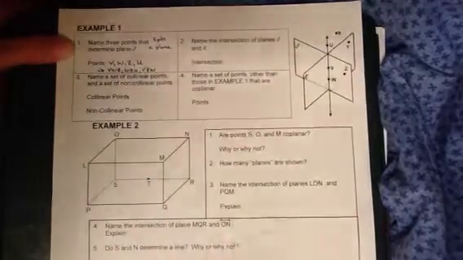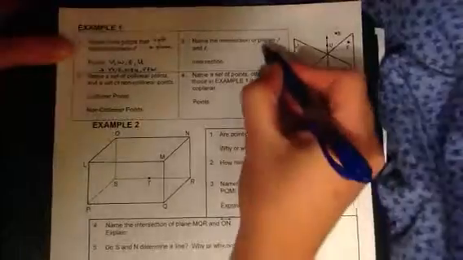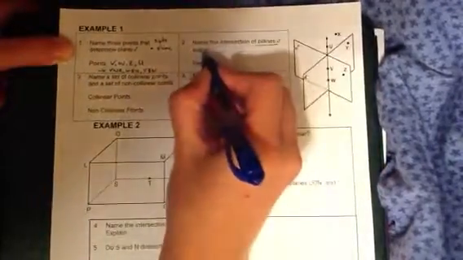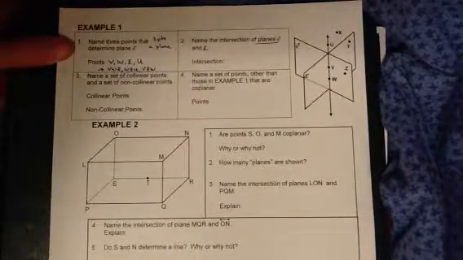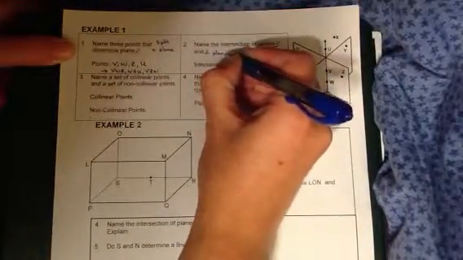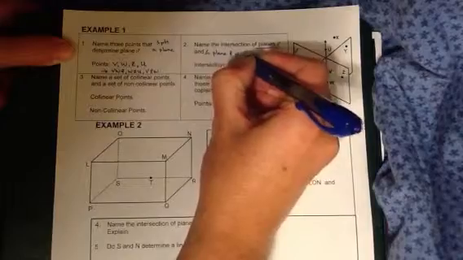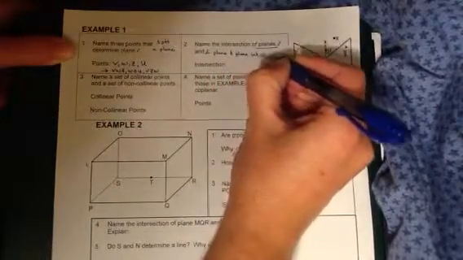Okay. Number 2, name the intersection of planes J and K. Well, this goes back to our rules from the front. Okay, a plane and a plane intersect at a line.